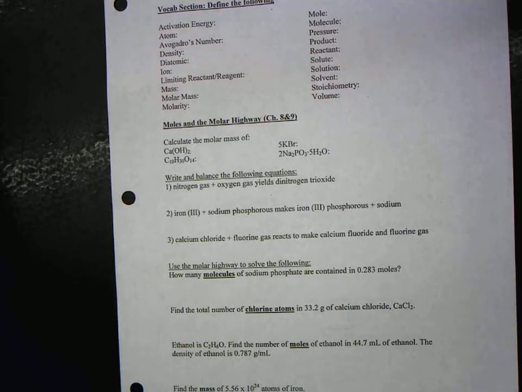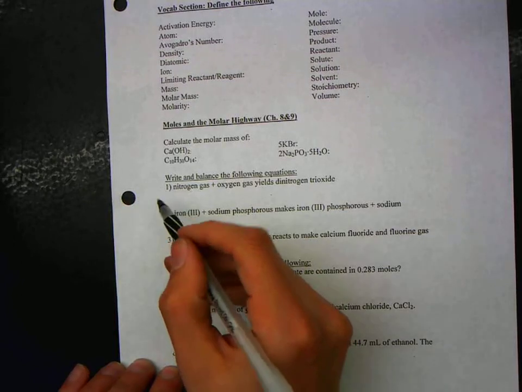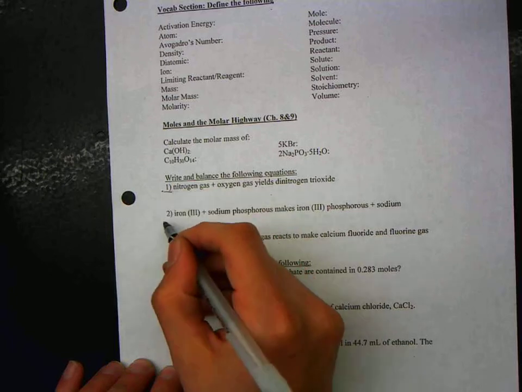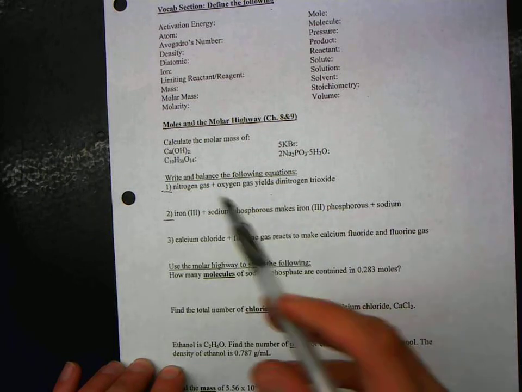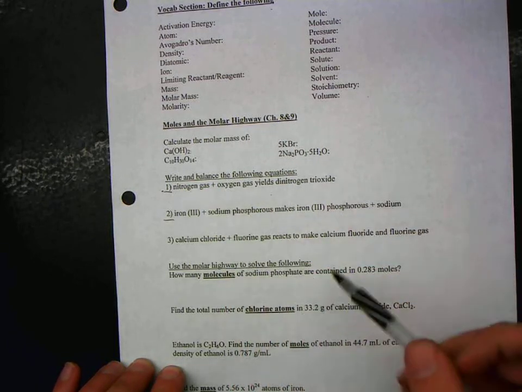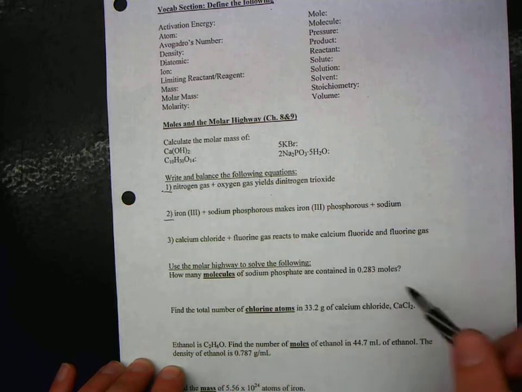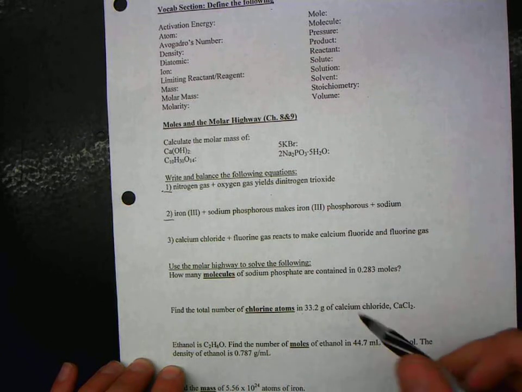I'm going to show you now how to do a couple of the examples from the study guide. Right now we're going to do number 1 and 2. To see how to do this, all we have to do is find what chemicals I'm talking about and put them into a correct and balanced equation.